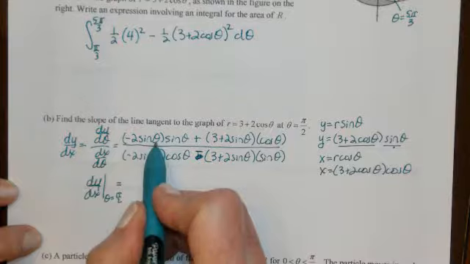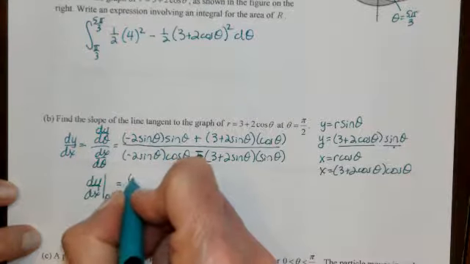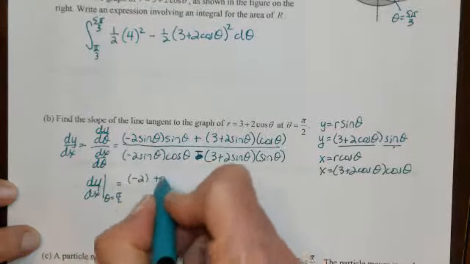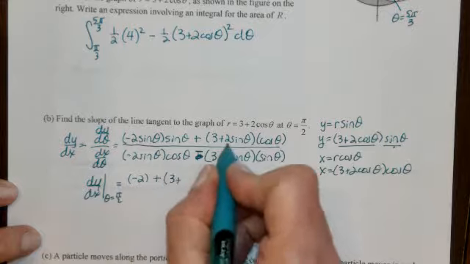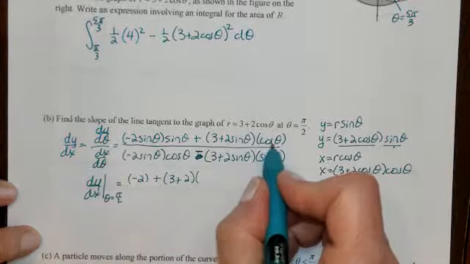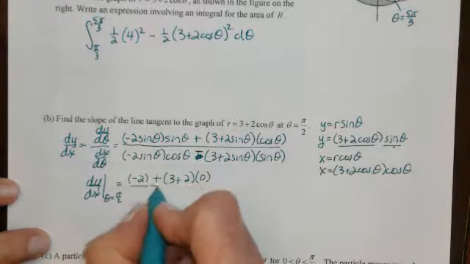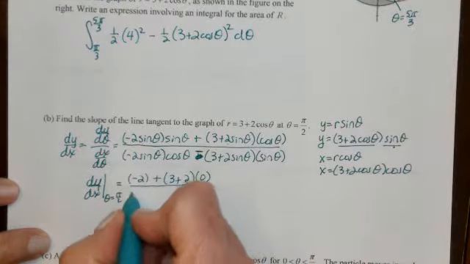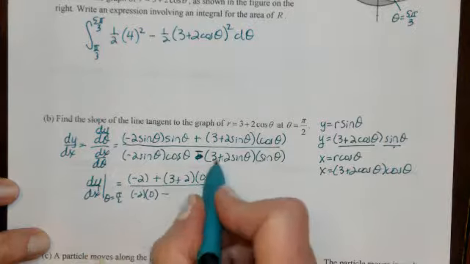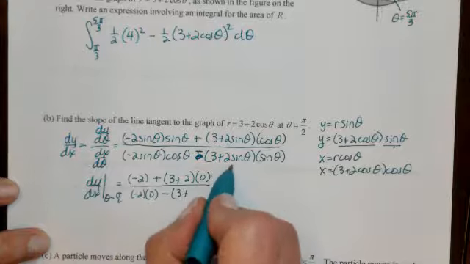Okay, sine of pi over 2 is 1. So I have negative 2 times 1 plus 3 plus 2 times 1 times cosine of pi over 2, and cosine of pi over 2 is 0. All over negative 2 times 1 times cosine of pi over 2 is 0 minus 3 plus 2 sine theta.